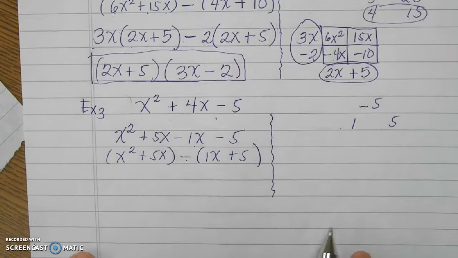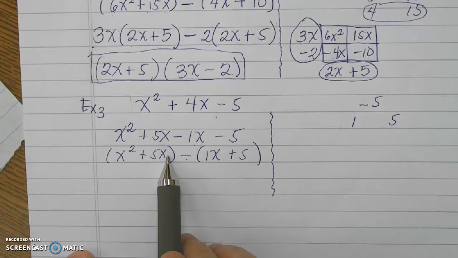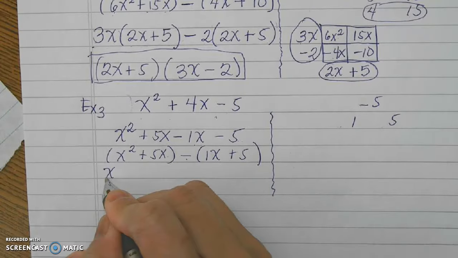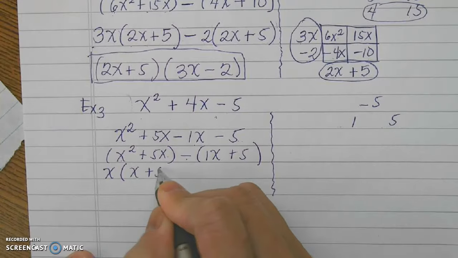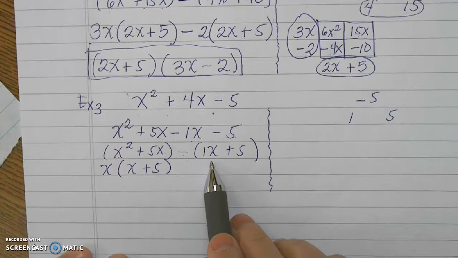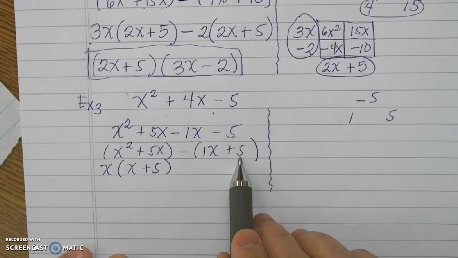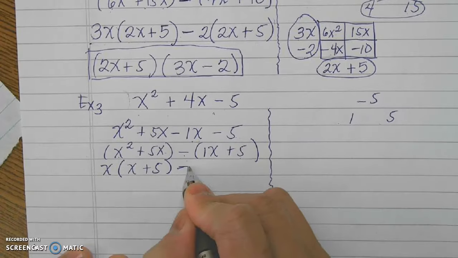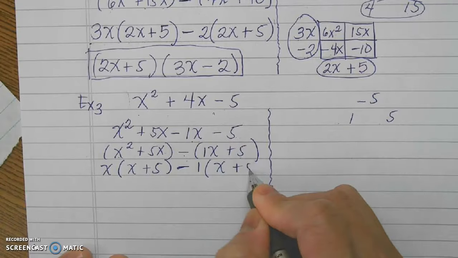Okay, so let us begin. The greatest common factor between x squared and 5x is x. So x is outside. And this becomes x plus 5. The only factor of 1x and 5 is 1. So that's a negative 1 outside. And that's x plus 5.